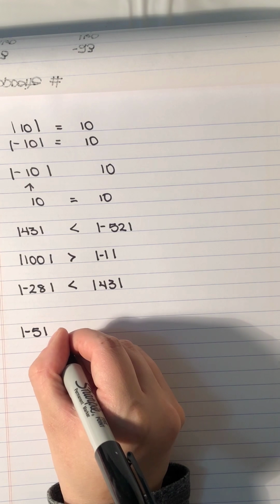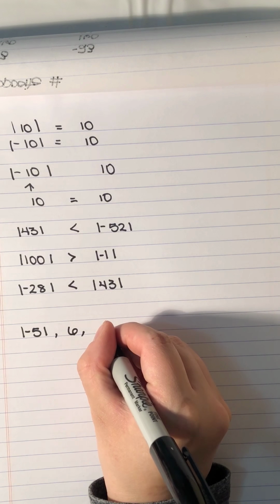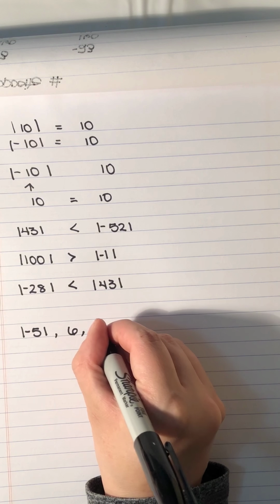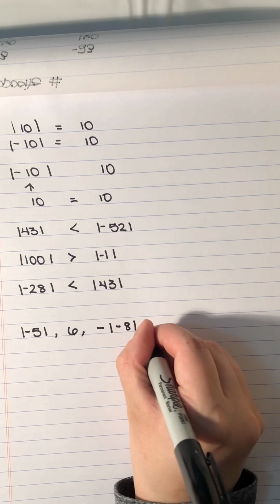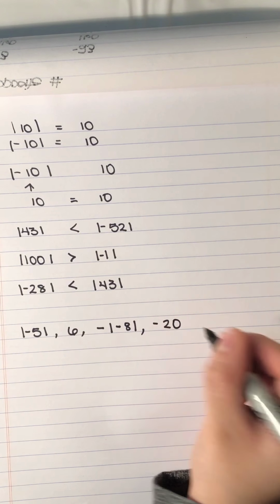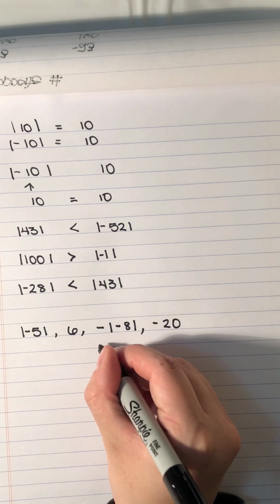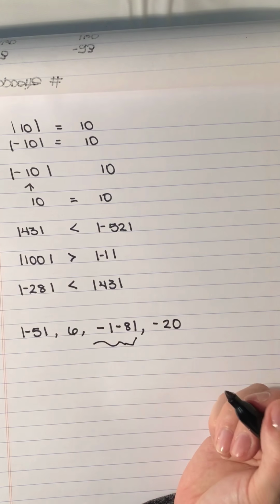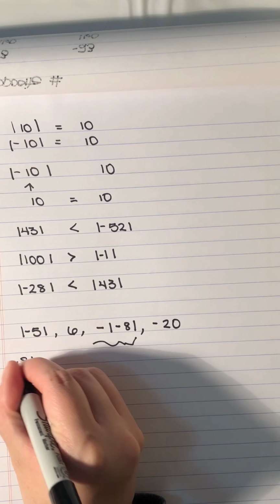What about negative 5, 6? Let's see. Negative absolute value of negative 8 and negative 20. Let's put these in order from smallest to biggest, least to greatest. Well, what does this mean? The negative is outside of the absolute value.